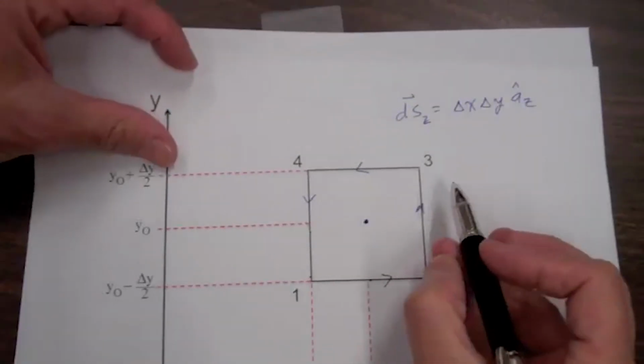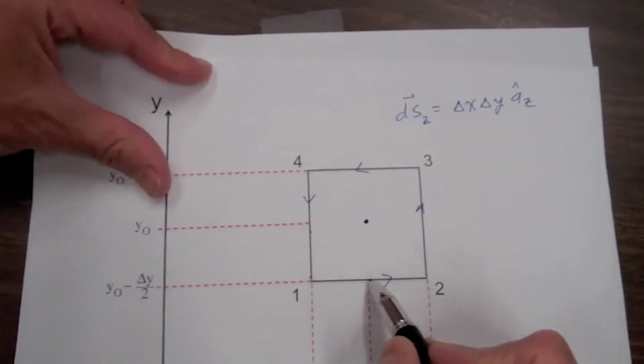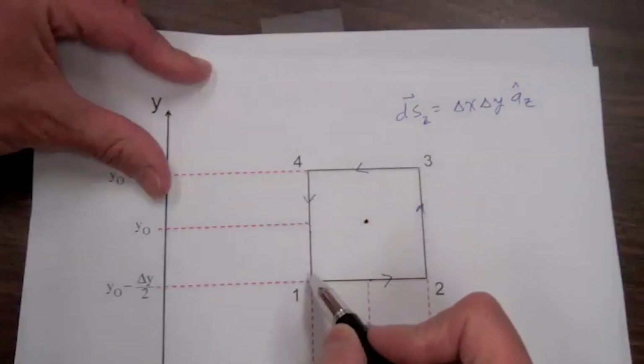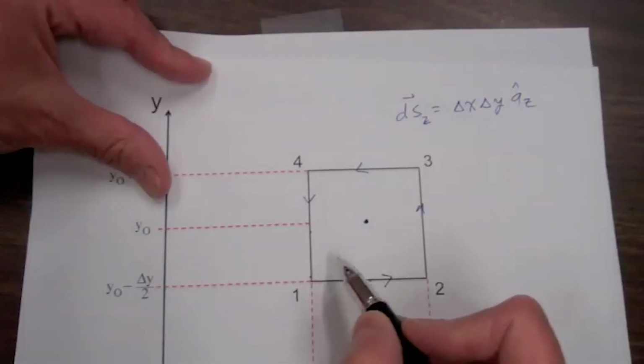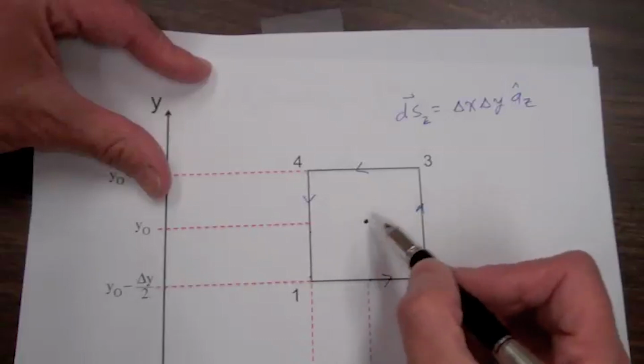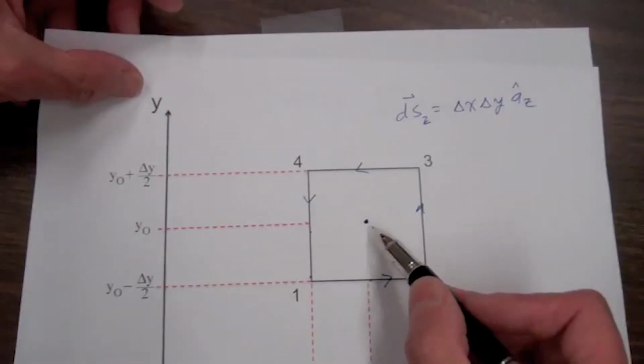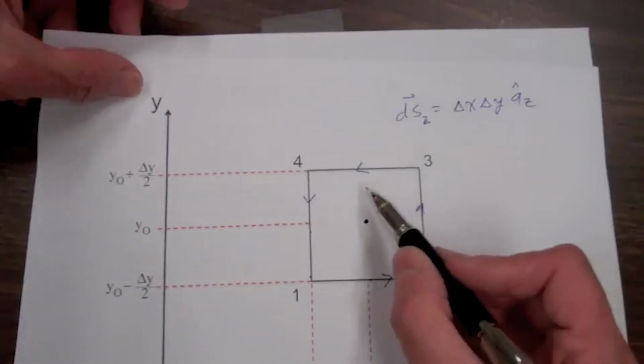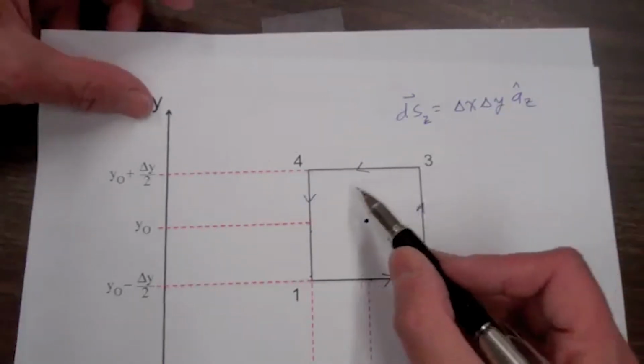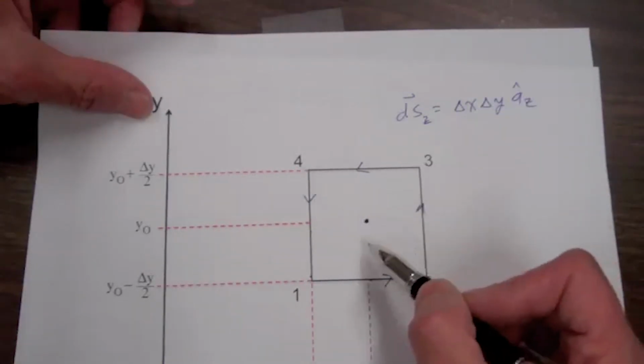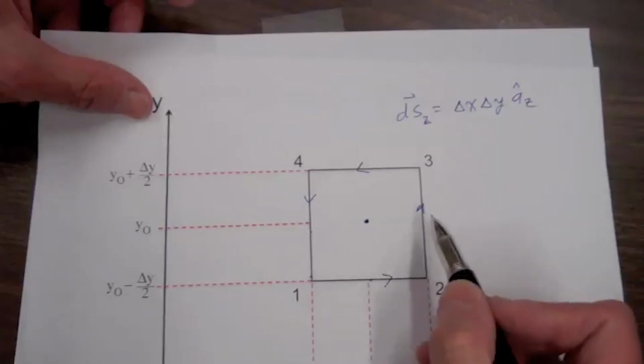So recalling Ampere's circuital law, the integral of h dot dl around this closed path is going to equal the current coming up through this path. That's the current in the z direction. So that will just be the current density in the z direction times the cross-sectional area defined by our path.